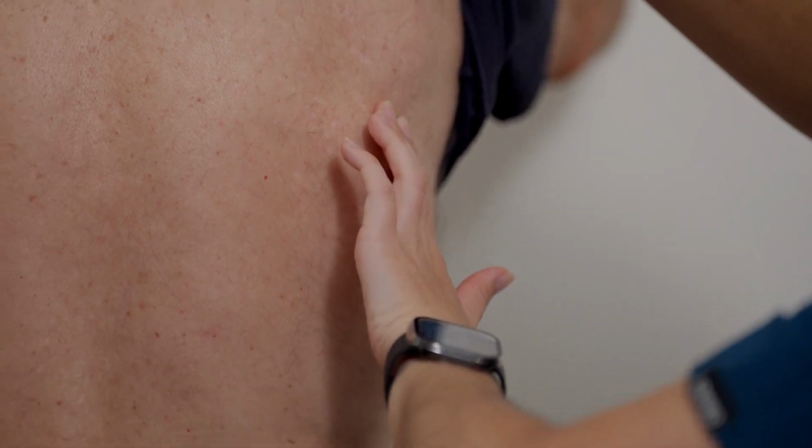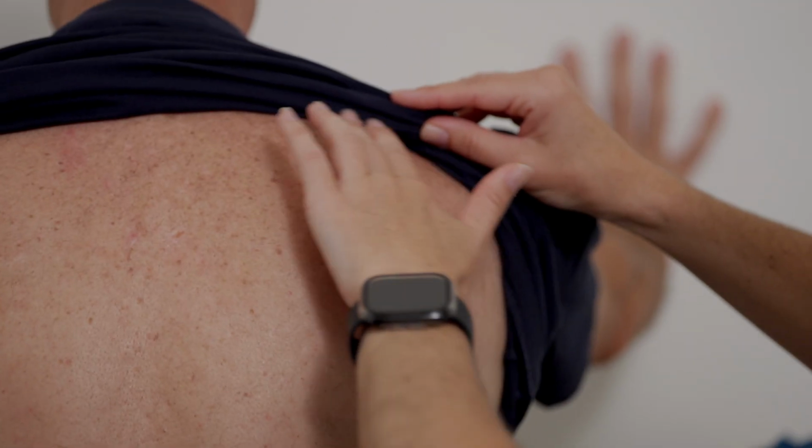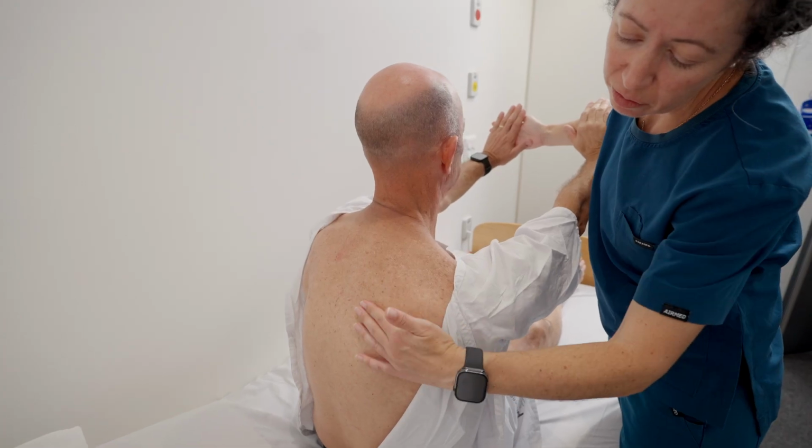Look for cover over the top and the sides of the shoulder blade. A more prominent bone indicates more wasting.